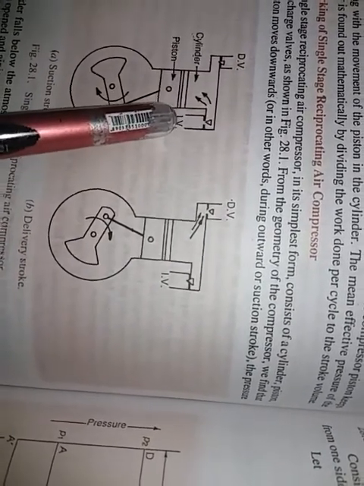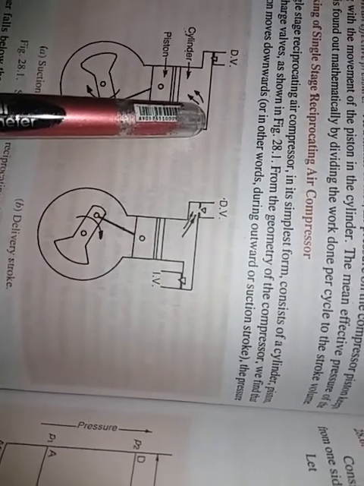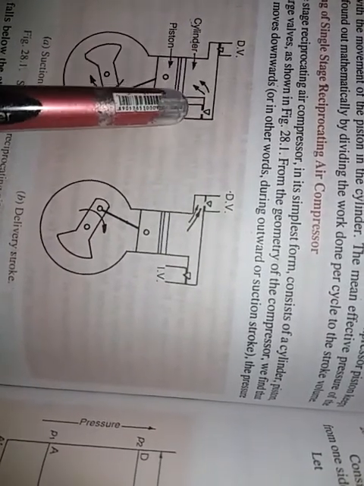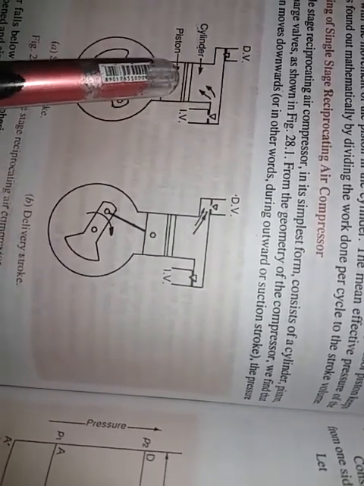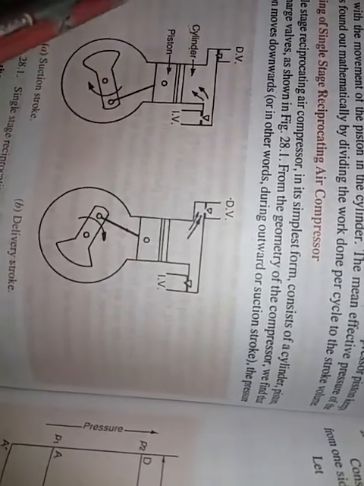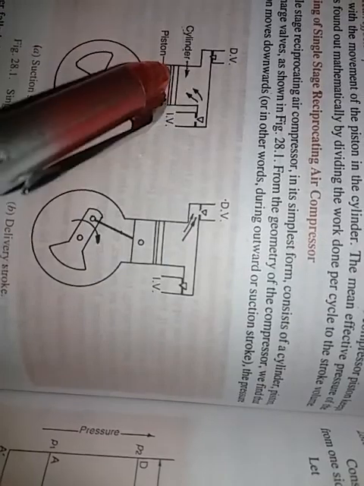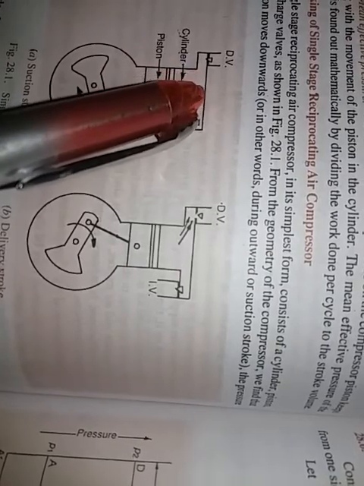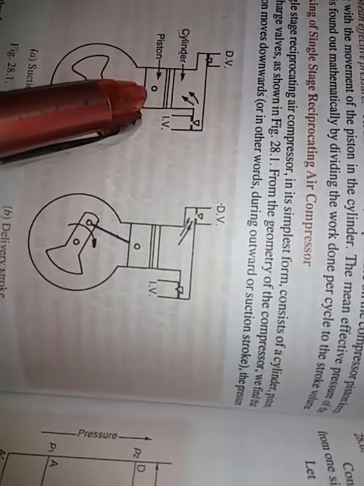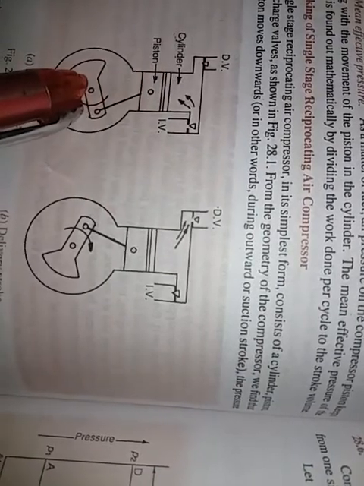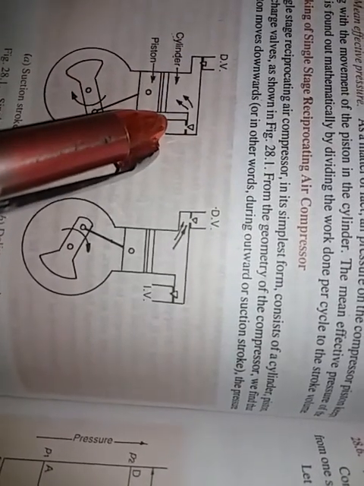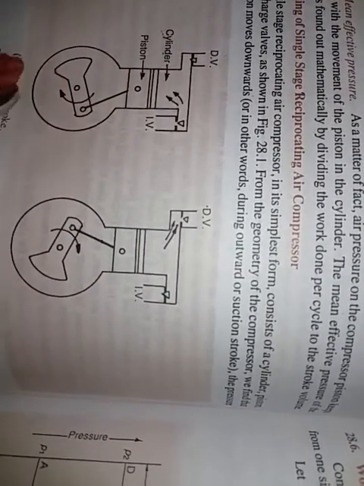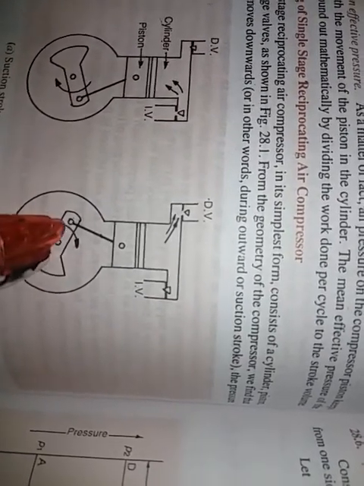Now due to this pressure difference, the inlet valve will get open. As this inlet valve opens, the fresh air from the atmosphere comes inside the cylinder. This is my suction stroke. The amount by which the piston moves downward is the amount of air sucked inside this cylinder. Until the piston moves to the bottom dead center, the inlet valve stays open, and it will close once the piston reaches its bottom dead center. Now you can see in this diagram, the piston starts to move upwards.